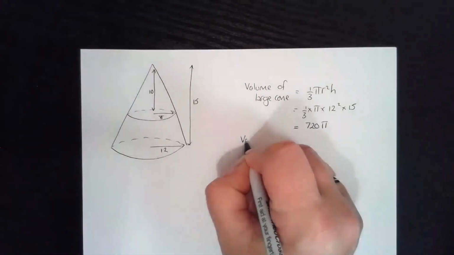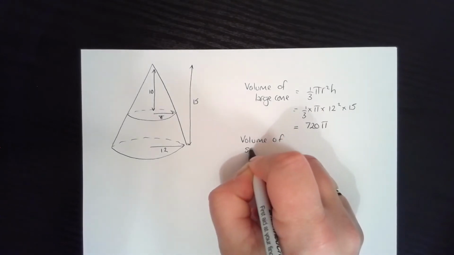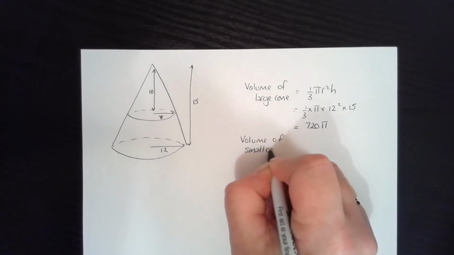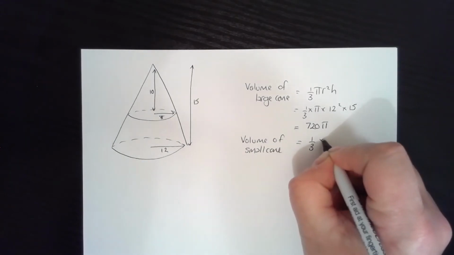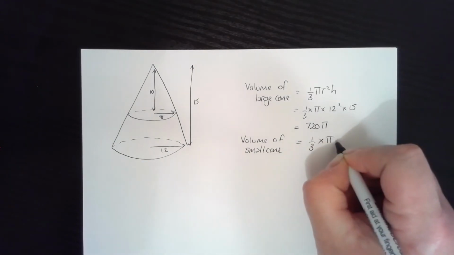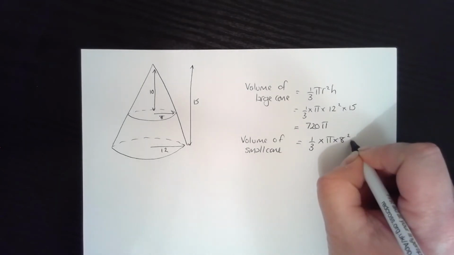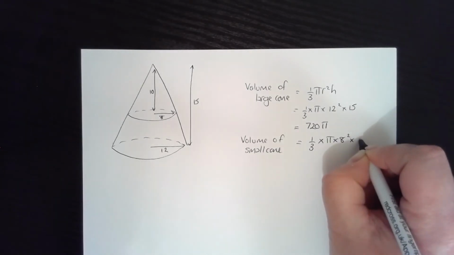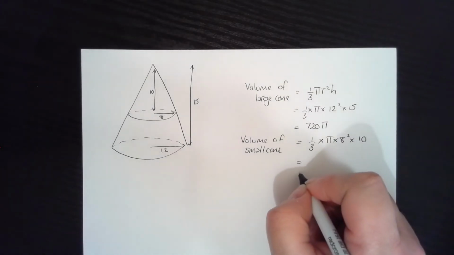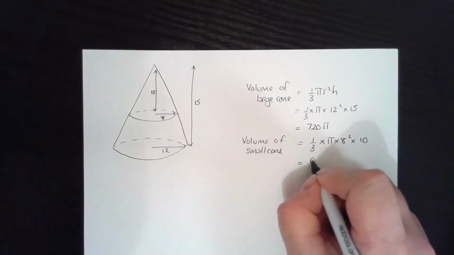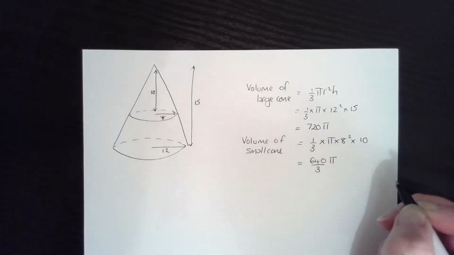The volume of the small cone, same formula, but this time the radius squared is 8 squared, and the height is 10, which gives me, when I simplify that, 640 over 3 pi.